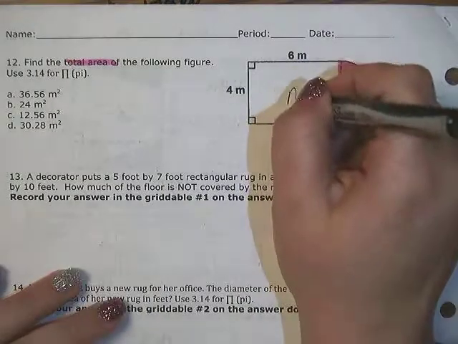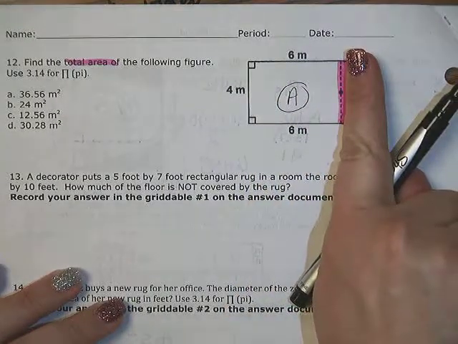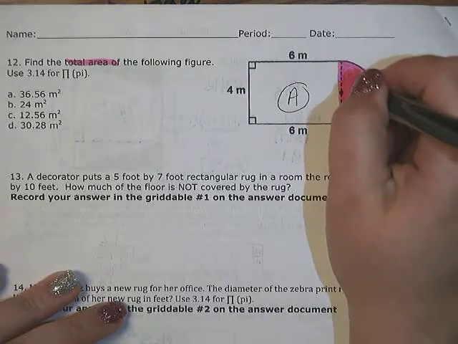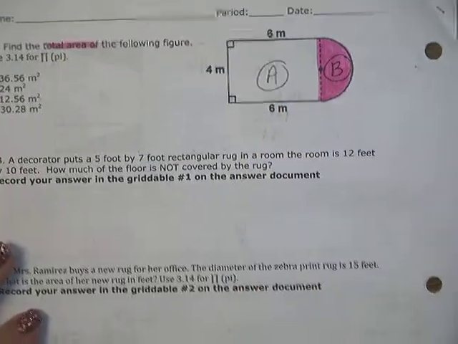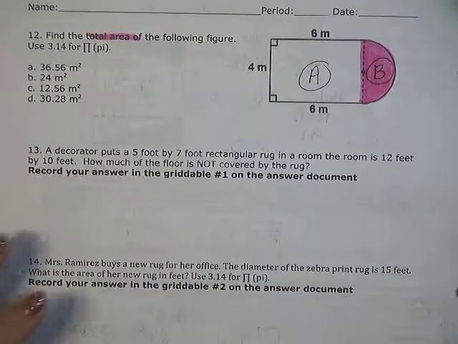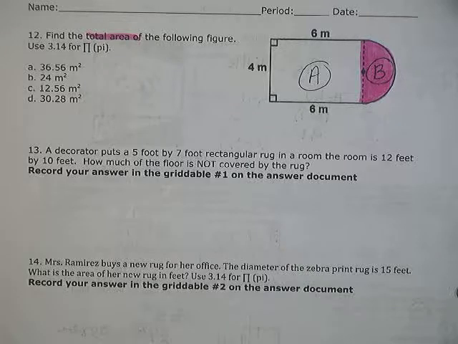So now I have shape A, which is a rectangle. I know how to do that. Shape B, which is a semicircle. So I'm going to find a circle, and then I'm going to cut it in half. So you always want to look to see what can you do to make it into shapes that you know first. So let's look at A, because A is super easy.